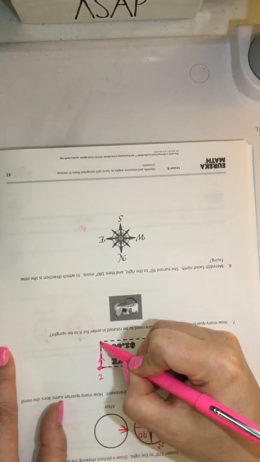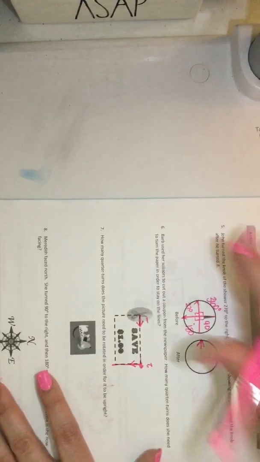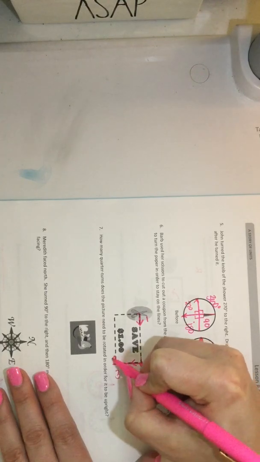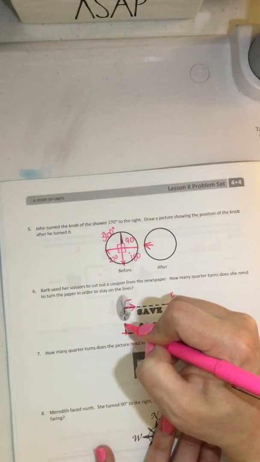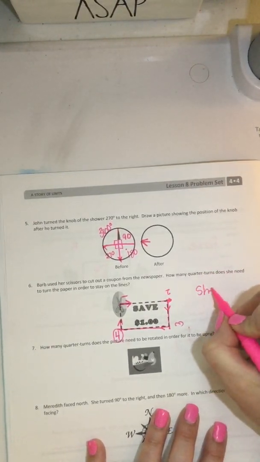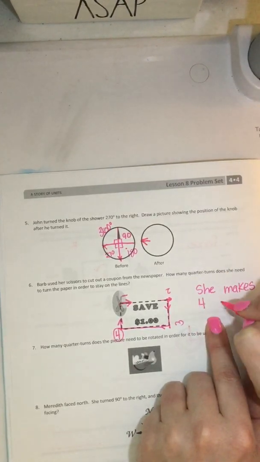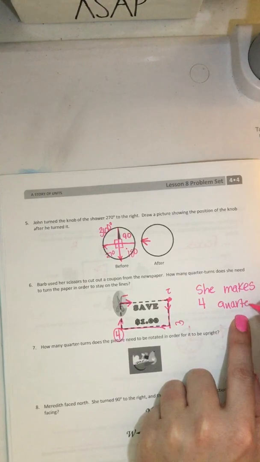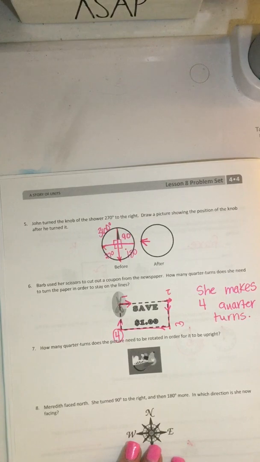So she's cutting, cutting, cutting, cutting. Uh-oh, she gets to the end. She has to turn. So that was 3. So she cuts. Oh, but she has to do one more turn because she has to cut this way. So she actually makes 4 quarter turns. In order to do that correctly, she had to make 4 quarter turns of the paper.